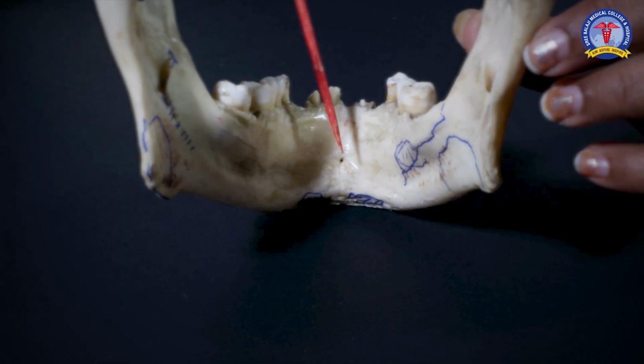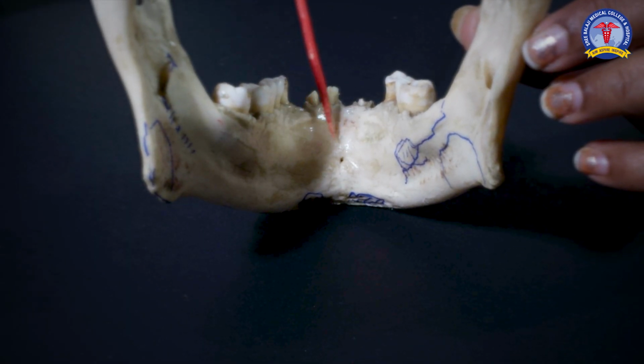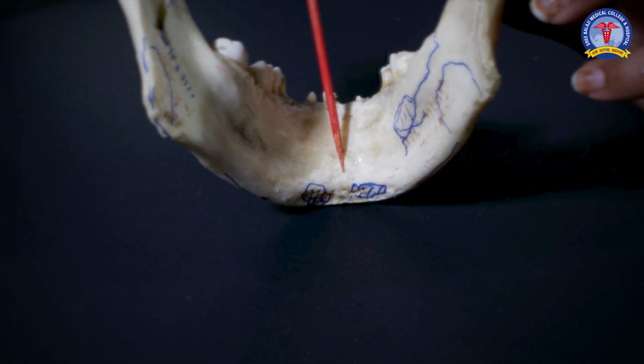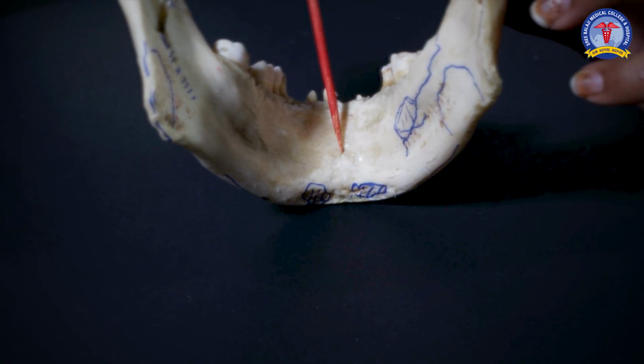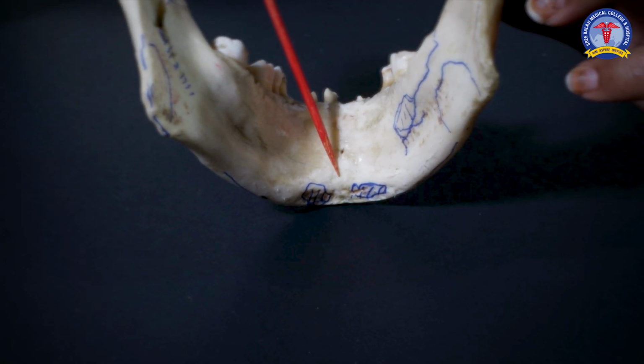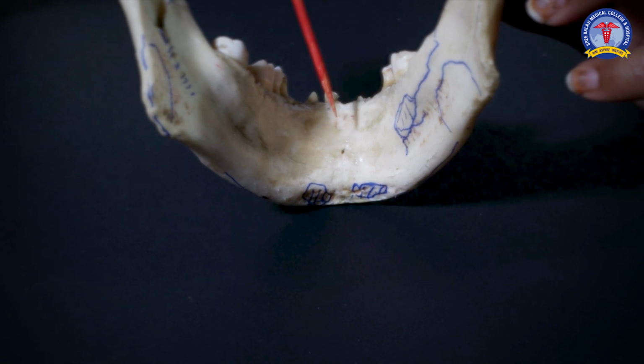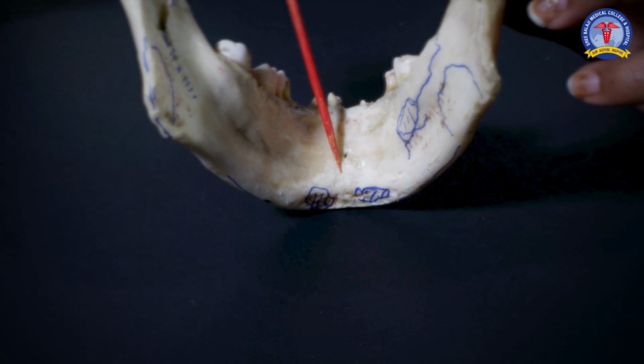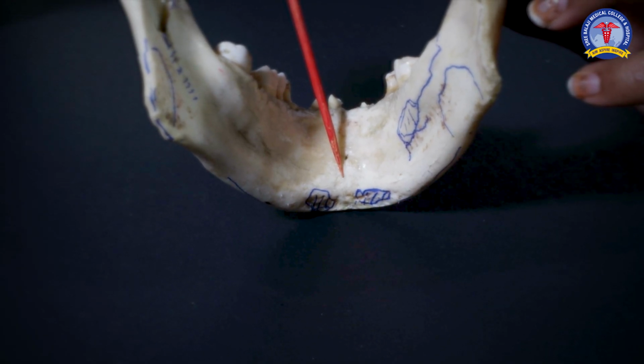Other important features on the internal surface of the body of the mandible are, in the midline, two projections: one superior, called the superior genial tubercle, and one situated below that, the inferior genial tubercle. The superior genial tubercle gives attachment to genioglossus, and the inferior genial tubercle gives attachment to the geniohyoid muscle.